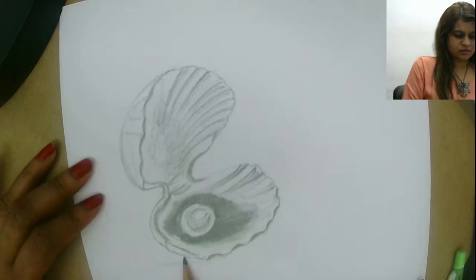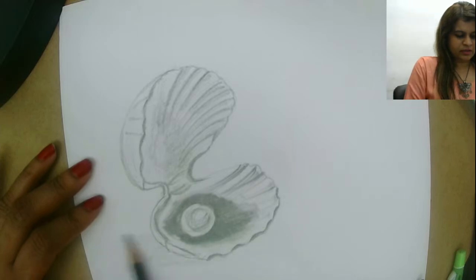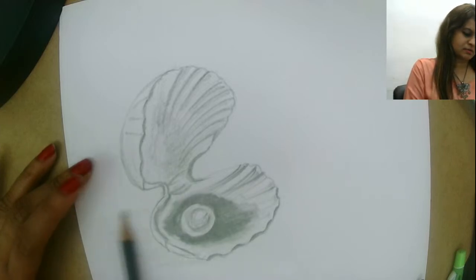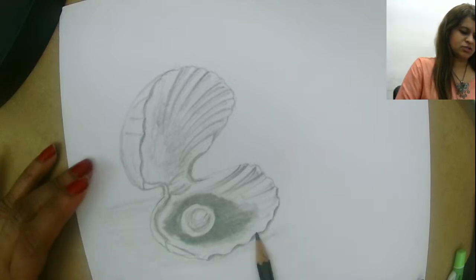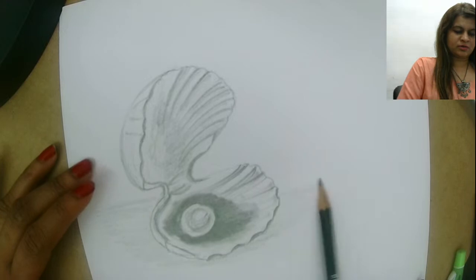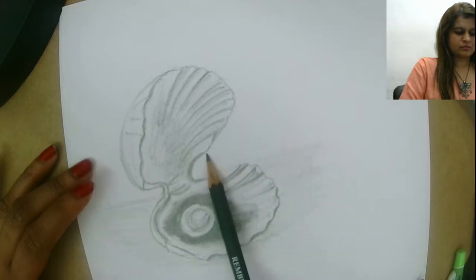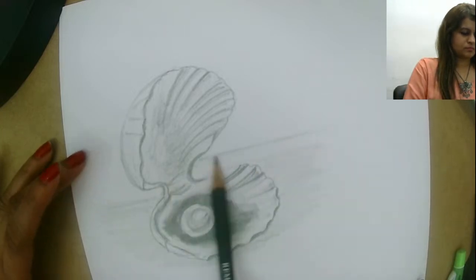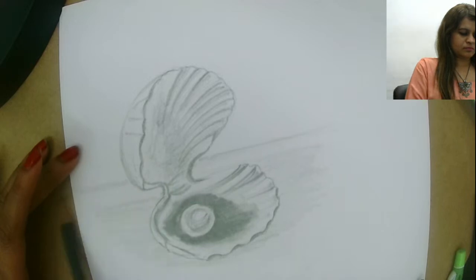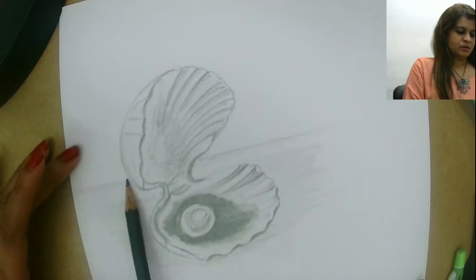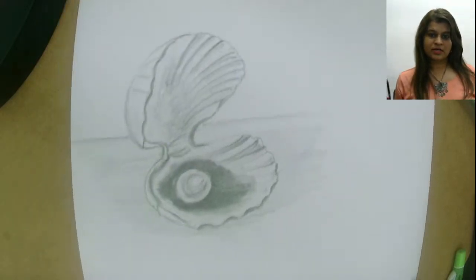And give a little texture to the base. You need to show the ground, that's really important. Right? So yeah, that's about it.